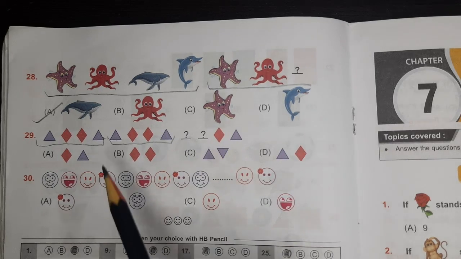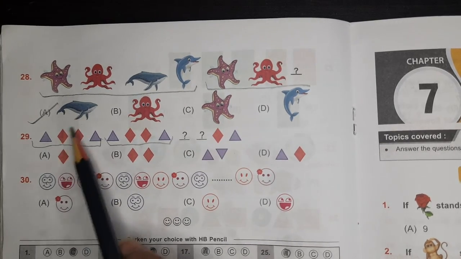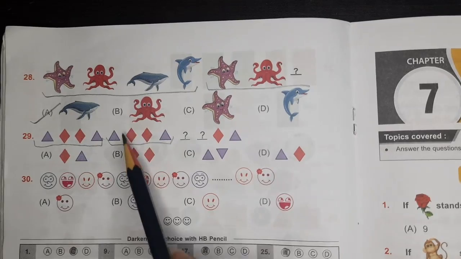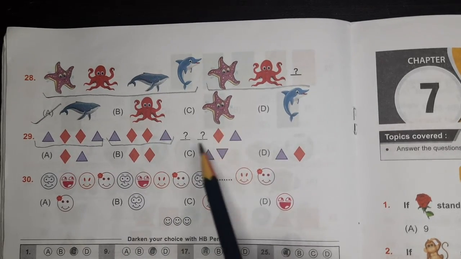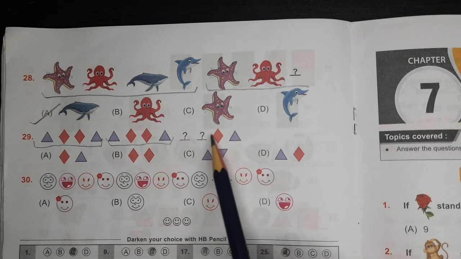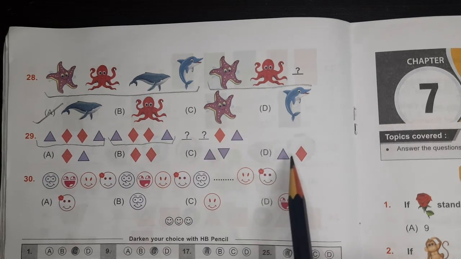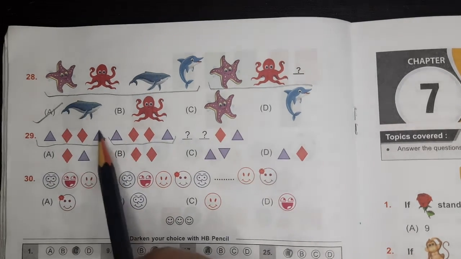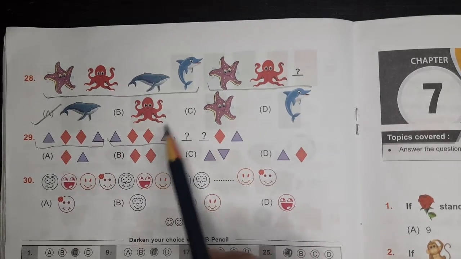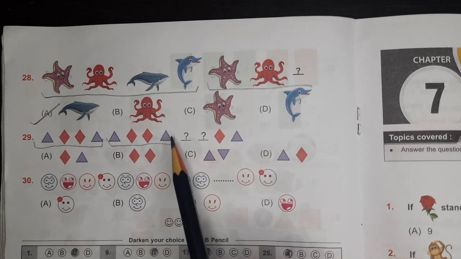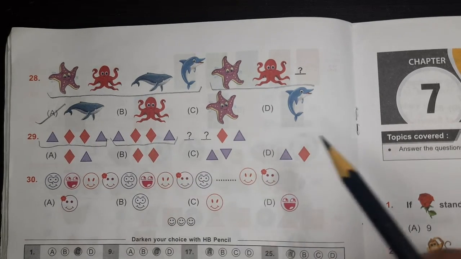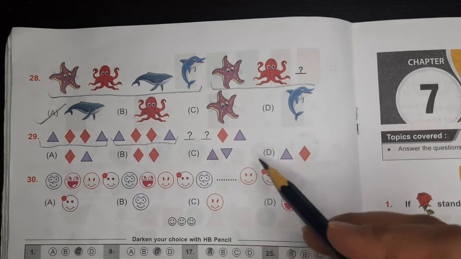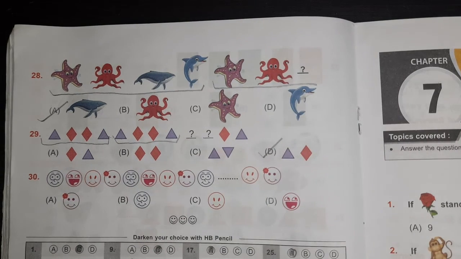The trick to be used in this kind of questions is, you can see there are two diamonds over here, two diamonds again over here, but here you don't have two diamonds, so obviously one diamond is going to be from here. Similarly, two are here, but again over here there are no two triangles. So that is another way of solving these kinds of questions. So here the answer is option D.